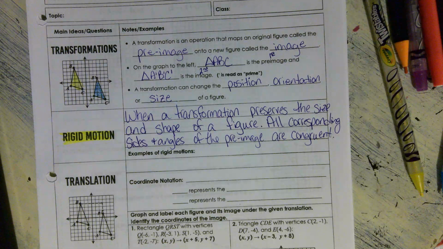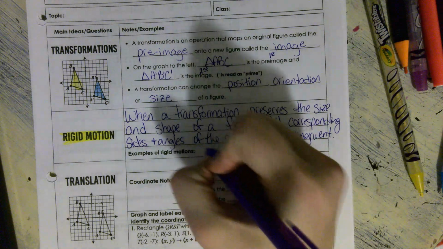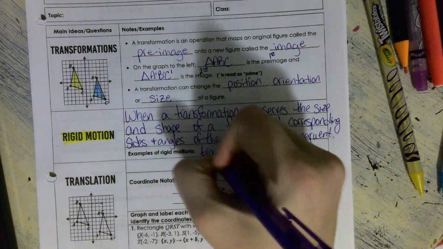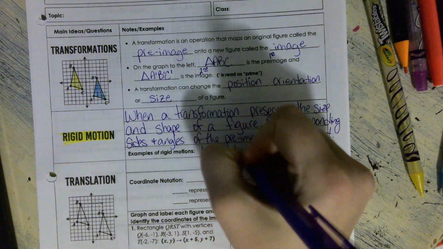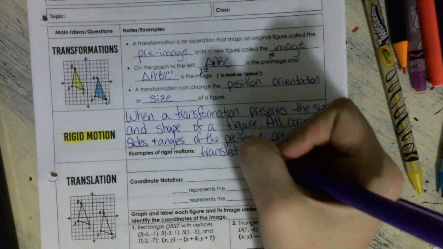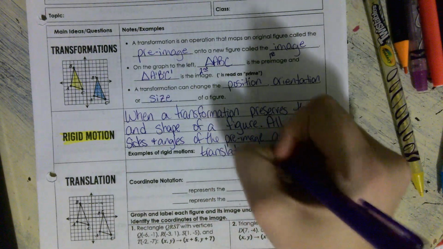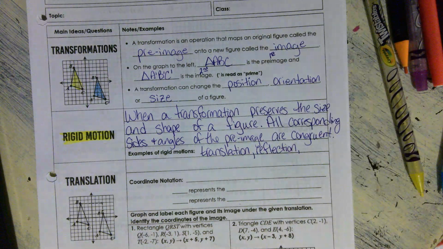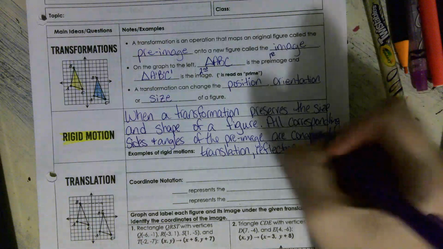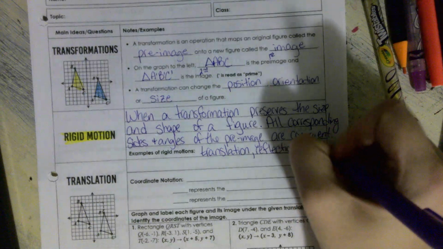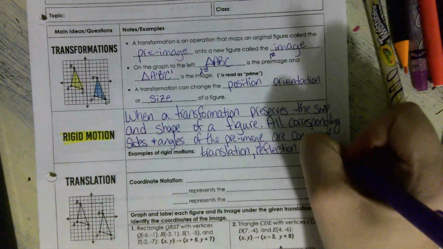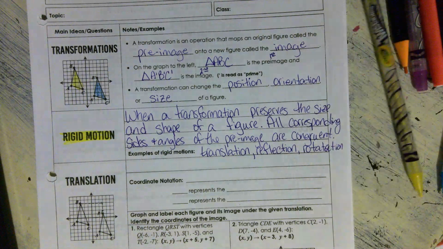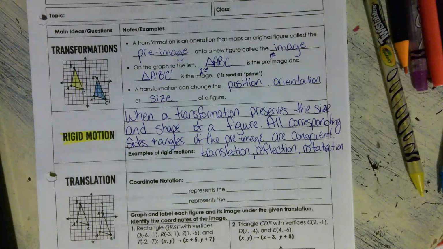So examples, again, of rigid motion are our translations, which are your slides. Reflection. Oh, I forgot that one. Reflection. Like, that's the flip. Oh, I knew I was going to forget one. And rotate. So we have rotation. Let me go ahead and spell all that out. So translation is the slide, reflect is the flip, and rotate is the turn from our elementary school.